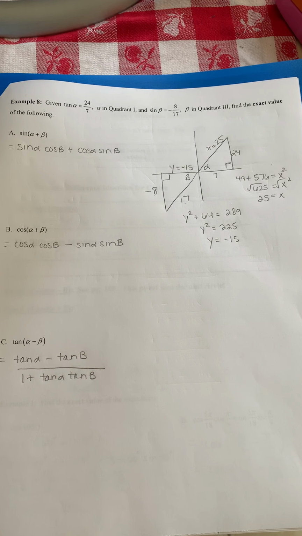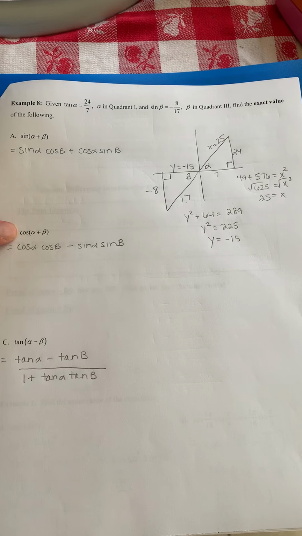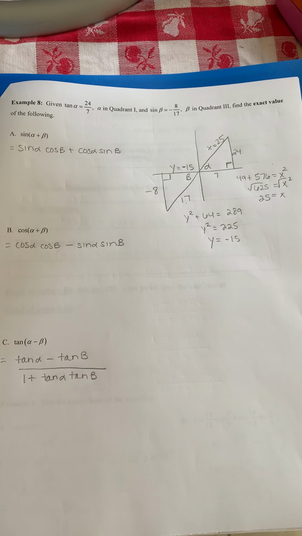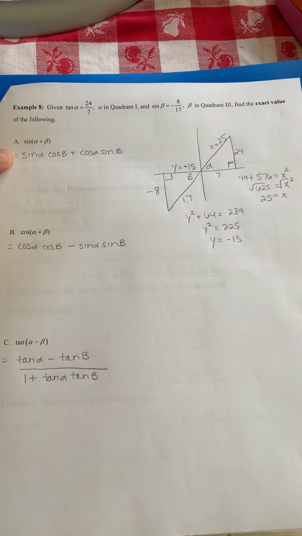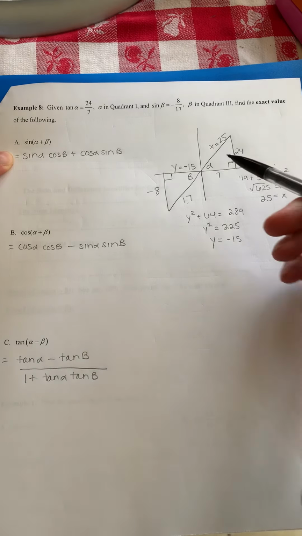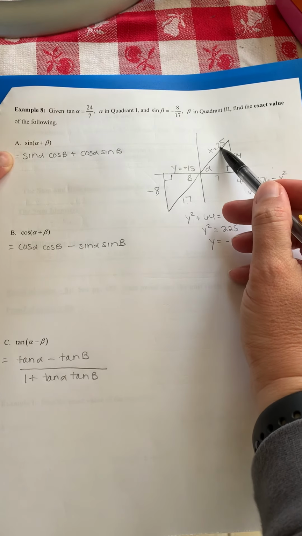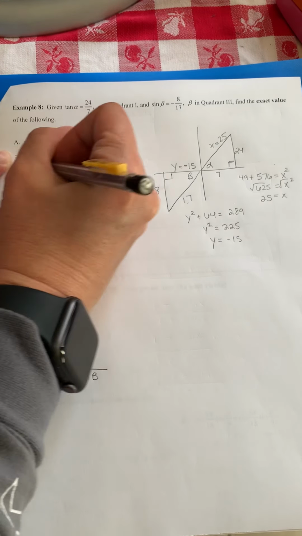So I went ahead and copied down the different identities that we've learned this section for the sum of sine, the sum of cosine, and then the difference for the tangent. So I'm going to start here in part A. I want to plug in the different values from using my picture. So the sine of alpha is going to be opposite over hypotenuse, so we're going to have 24 over 25.